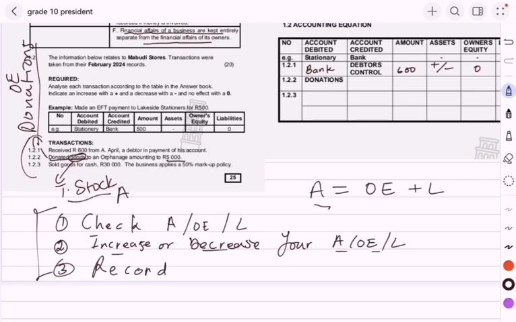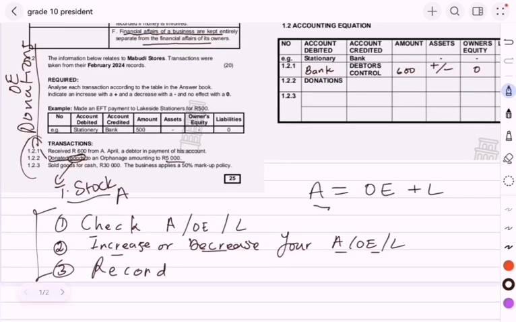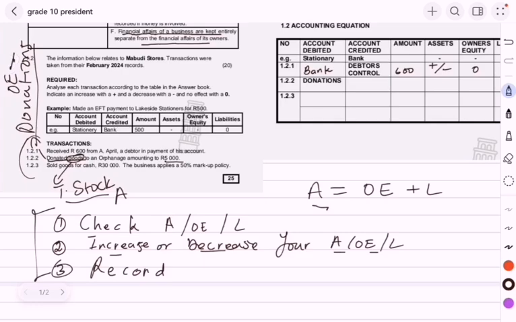So meaning they will always decrease owner's equity, right? So already donations, we are going to minus owner's equity. Your asset, which is your trading stock, is going to be minus because we are taking the goods of the business and giving them away. So do we have them with us? Of course not. They are with the orphanage which we have donated to.